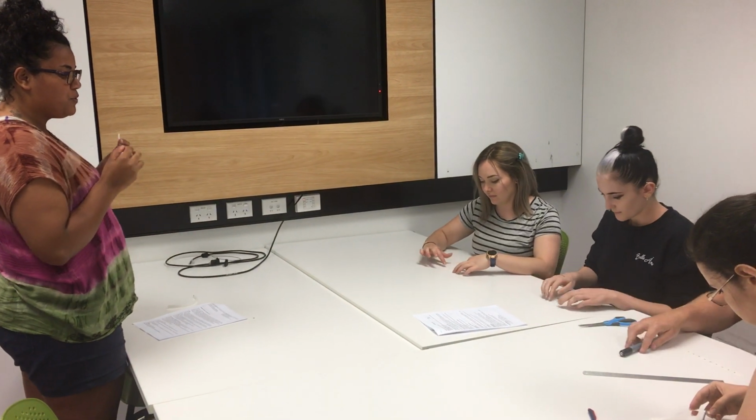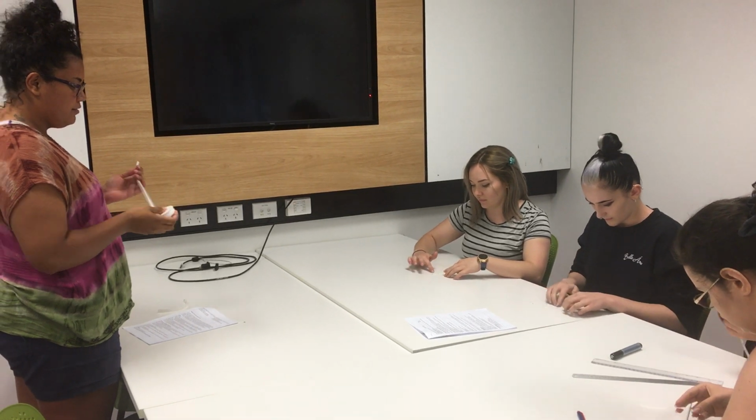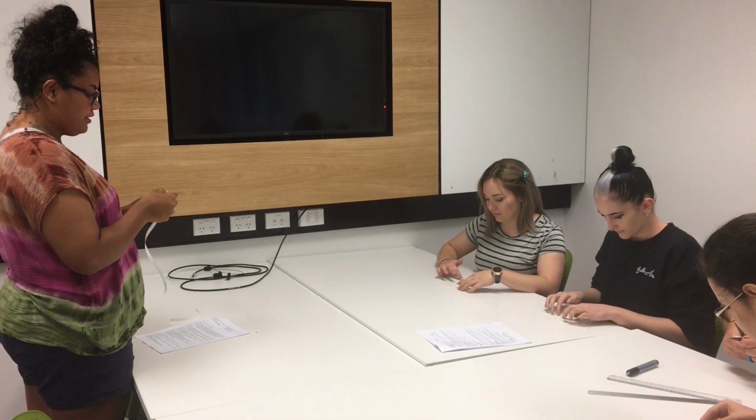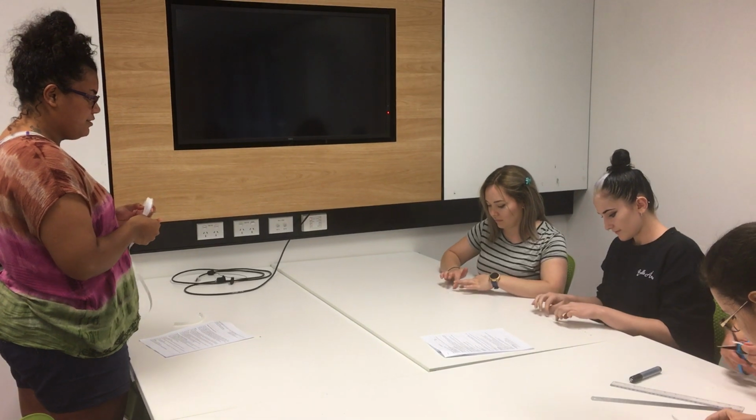You'll know you're doing it right if you're subtracting from 20 after each cut, taking 2 away because we're cutting 2 centimeter pieces.